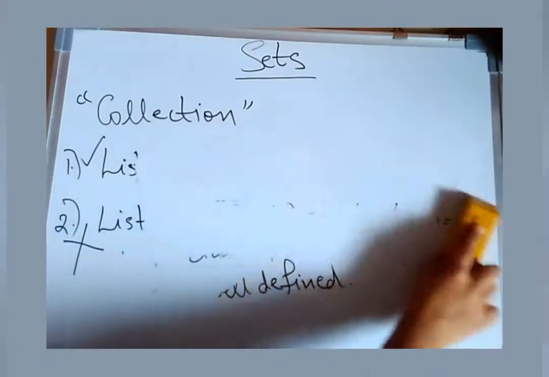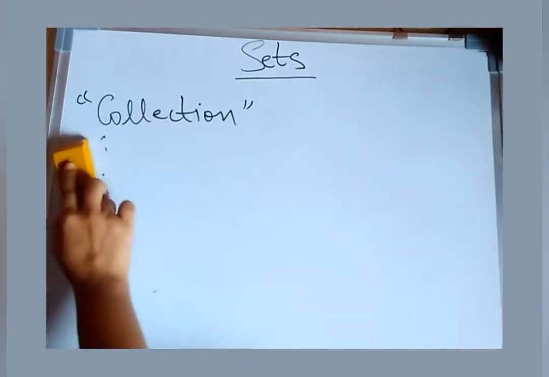So what type of collection is a set? A set is a well defined collection.